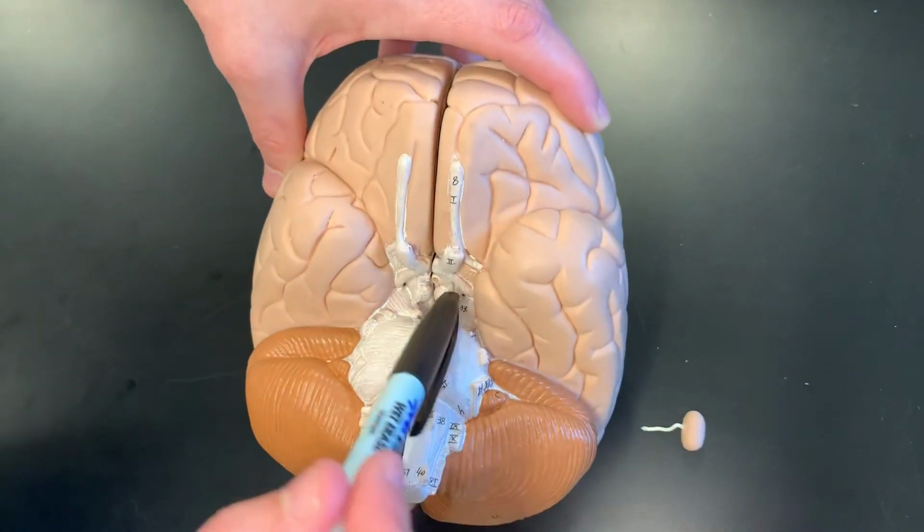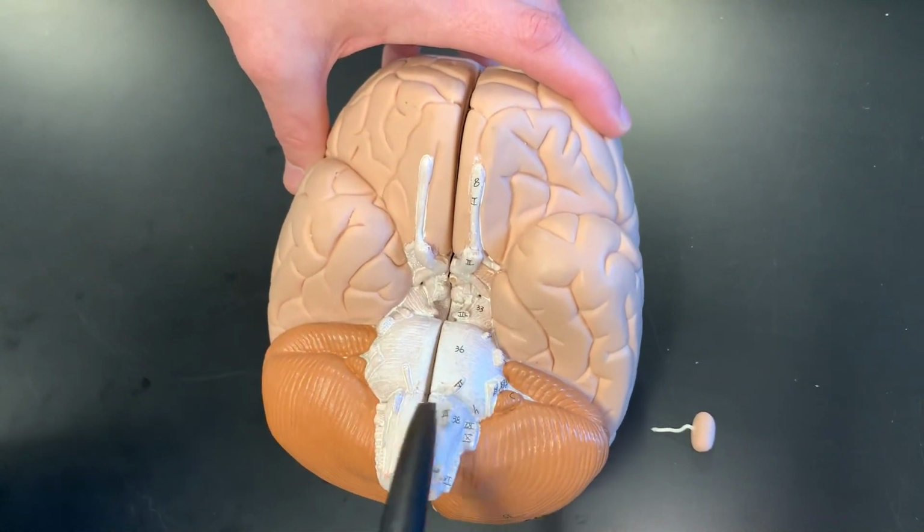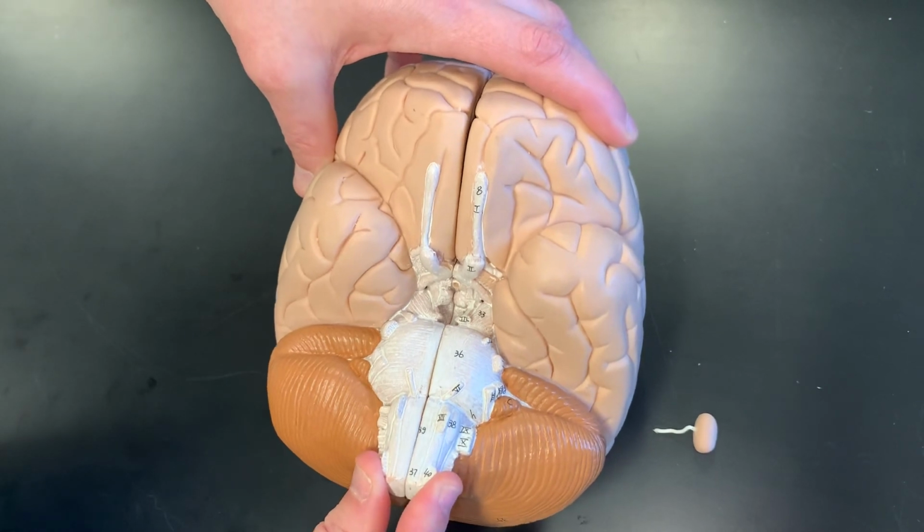You can also see here we have our midbrain, we have our pons, and we have our medulla, and this bottom portion right here would be the spinal cord.